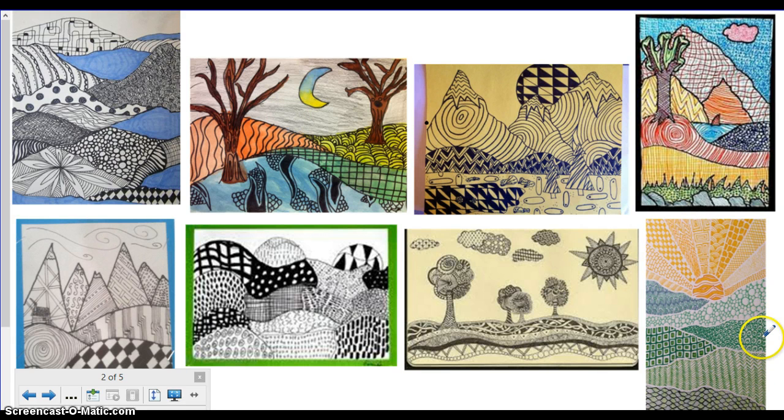You can try and use all one color for a particular area, like these ones did. You could try coloring a whole area one color, or you could try alternating colors. None of them in these examples have them, but you could do a blue circle followed by a red circle followed by a blue circle followed by a red circle, and see what kind of cool patterns you could come up with. So that's what you're working on. So have fun creating.